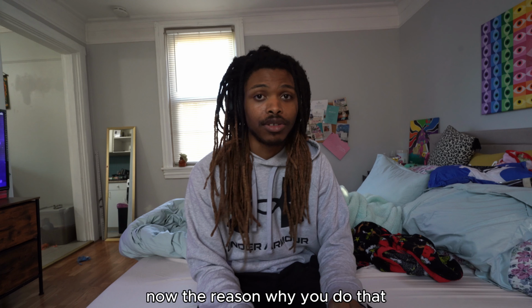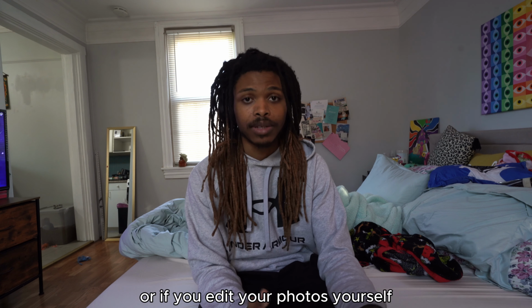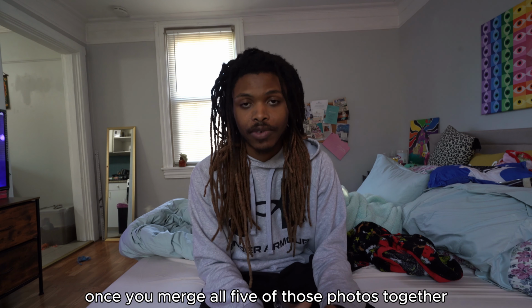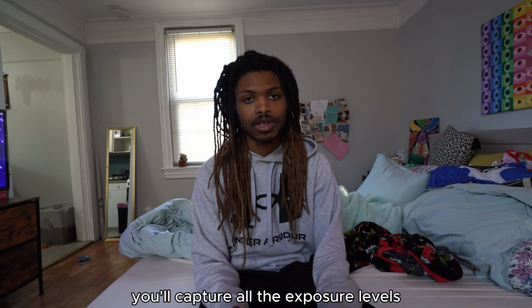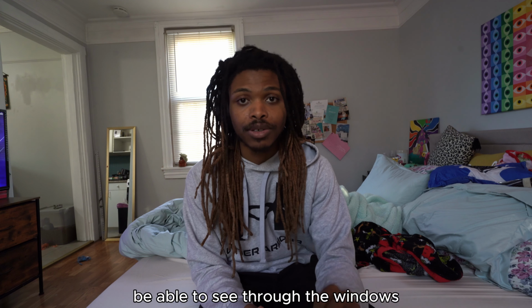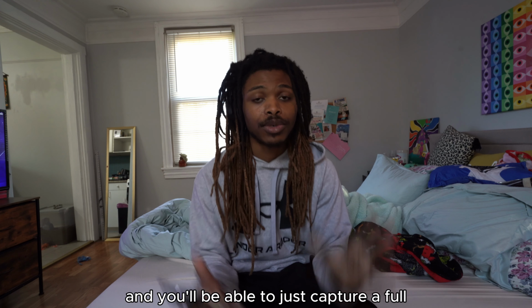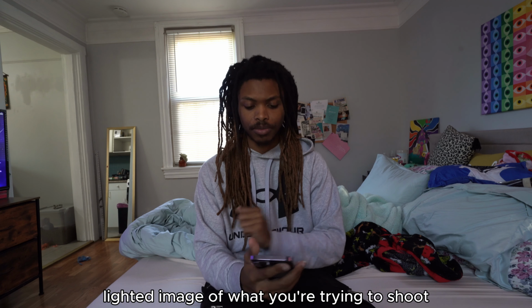The reason you do that is once you send your photos off to an editor, or edit them yourself, once you merge all 5 of those photos together, you'll capture all the exposure levels. You'll be able to see out the windows, which is a big issue for real estate photography, you'll capture the brightness of the room, and you'll have a fully lit image of what you're trying to shoot.